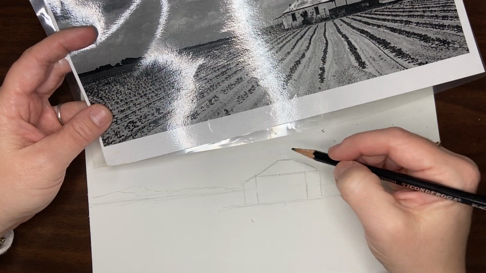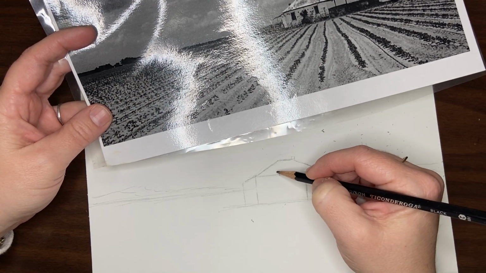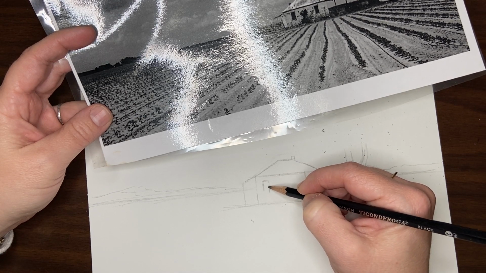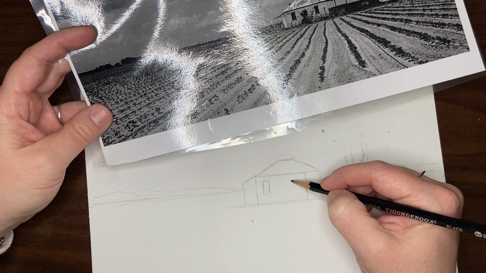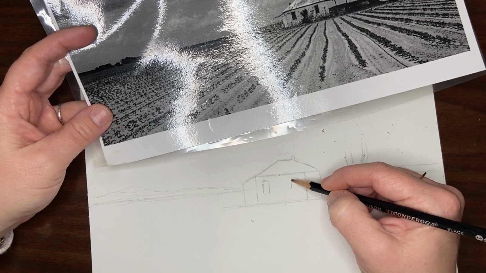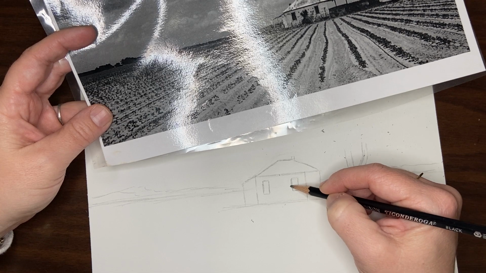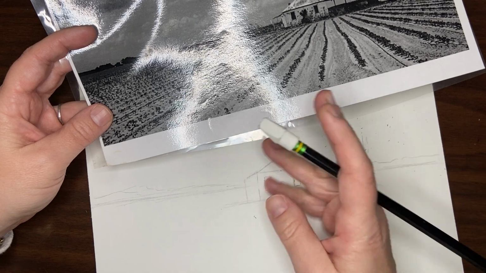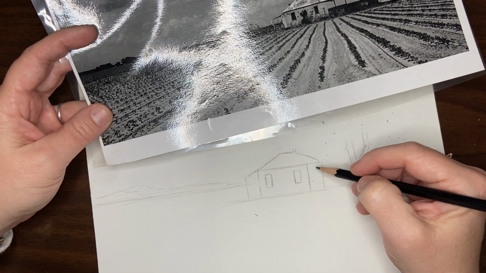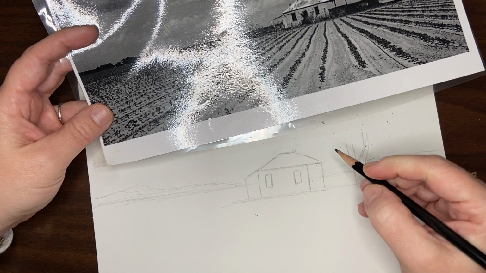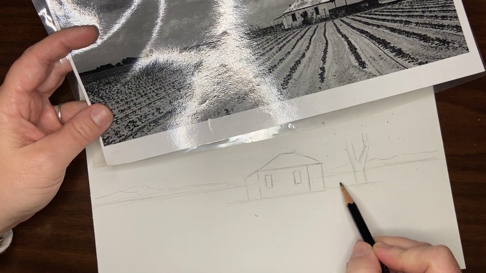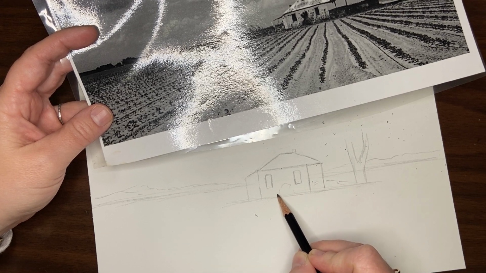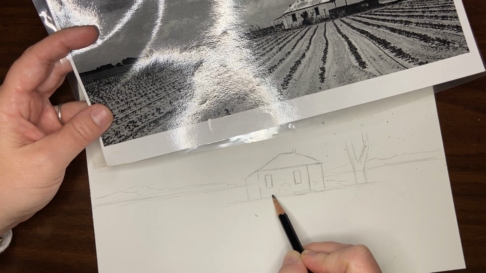So then I'll add in, there's a little chimney through here. There's a window. Again, we'll worry about this being right a little bit later. We're just trying to get the basics in here. That kind of goes over this a little bit.